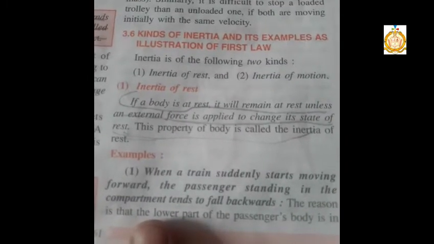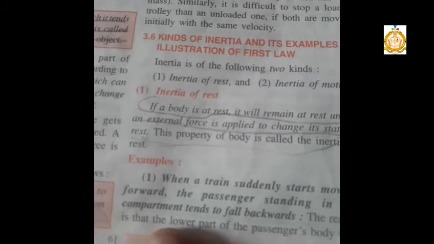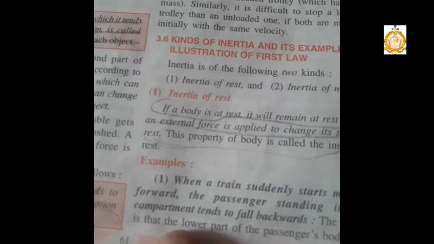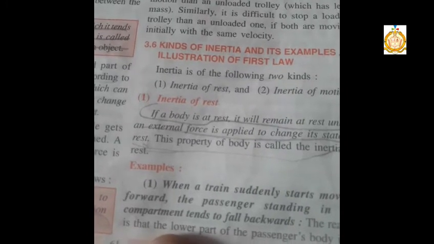You know that when a train suddenly starts, all the passengers, those standing or sitting, lean backward. Why? Because their lower part is in contact with the train, but the upper part is at rest. That is due to inertia of rest. Second one: if a carpet is hanging and is beaten, you know, when you beat the carpet, dust particles fall out. Why? Because the dust particles are at rest. When we beat it, they come into motion. So due to inertia of rest, they come out.